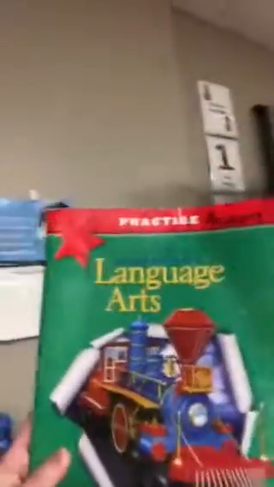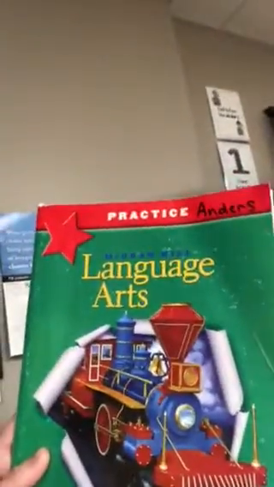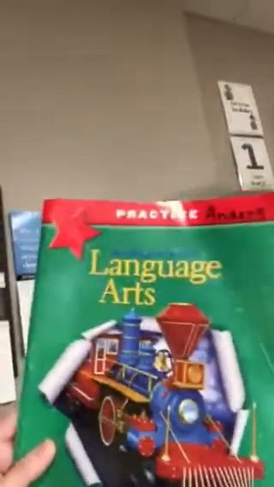You're going to want to take out this language arts workbook. Okay, this is Anders, but make sure you take out your workbook. And then you're going to open up to page 9, I believe. So page 9 should look like that. Okay, page 9. And it's mechanics and usage and correcting those run-on sentences.